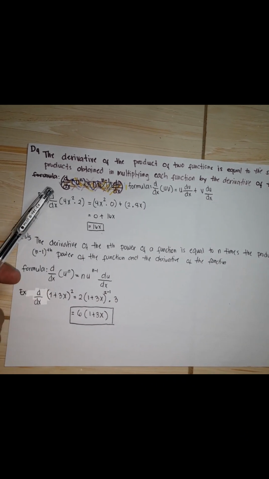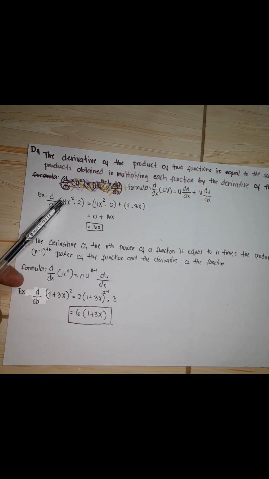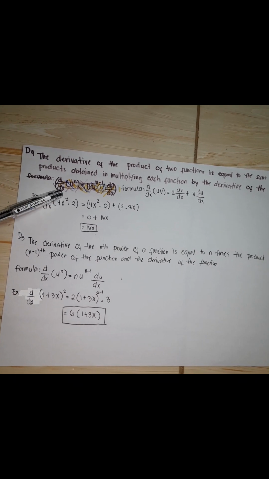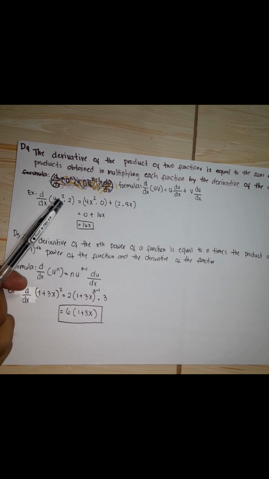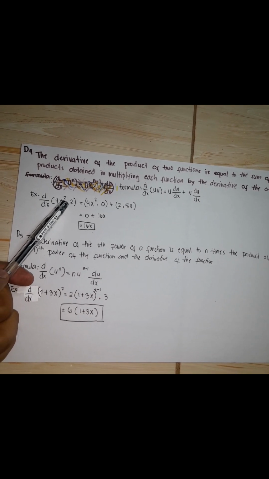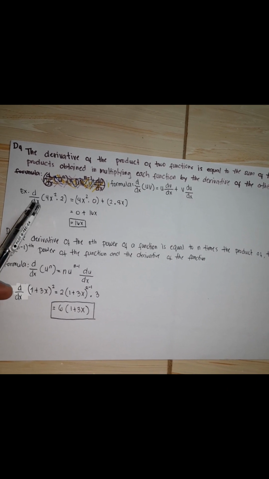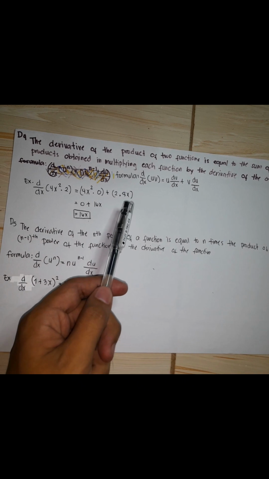So here we will multiply the numerical coefficient with the exponent. So 4 times 2 is 8. So the exponent, it will become 2 minus 1.